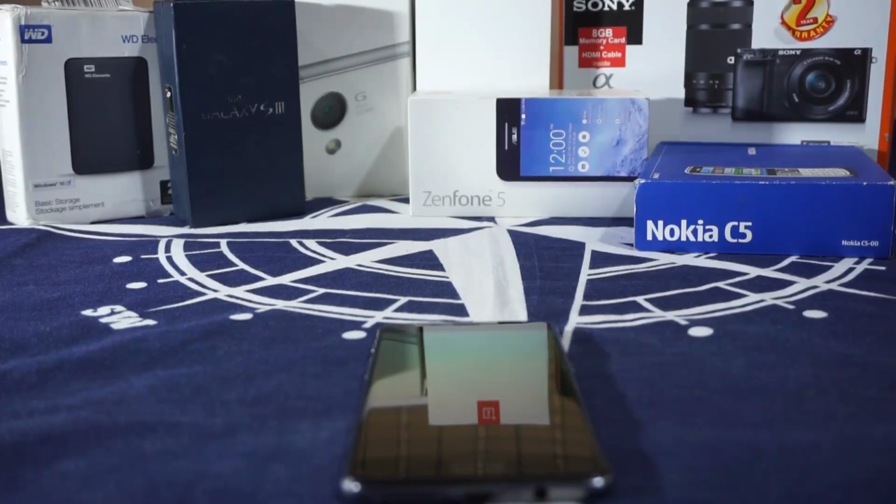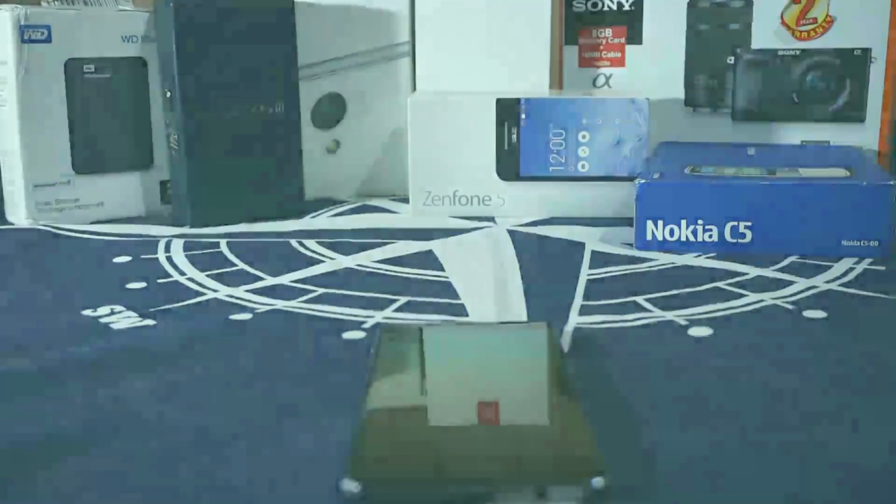Hey guys, it's Quickly again with another video, and this time I've got a comparison video between the camera performance of the OnePlus 3 in both CyanogenMod ROMs and the OnePlus 3's OxygenOS ROM, so stay tuned for that.